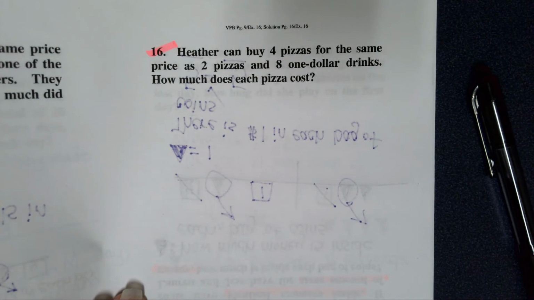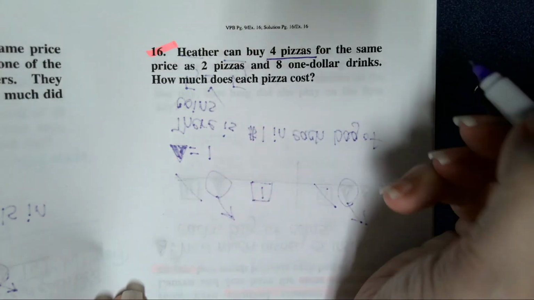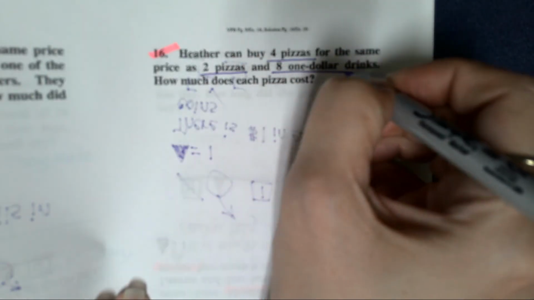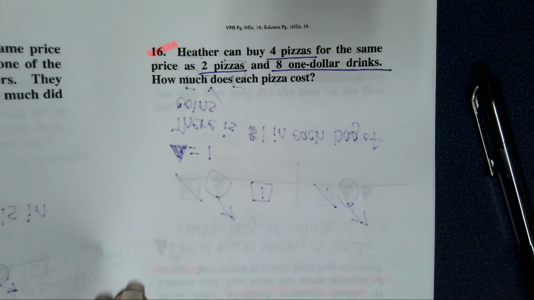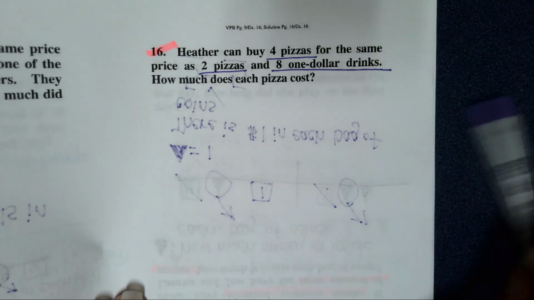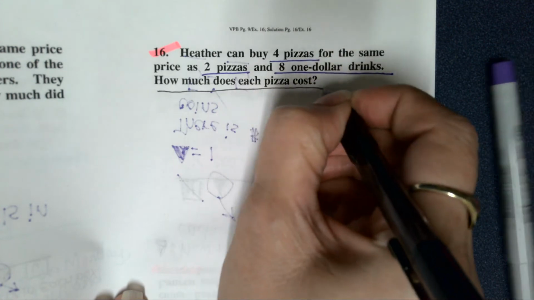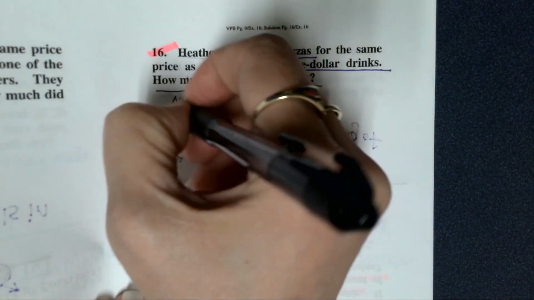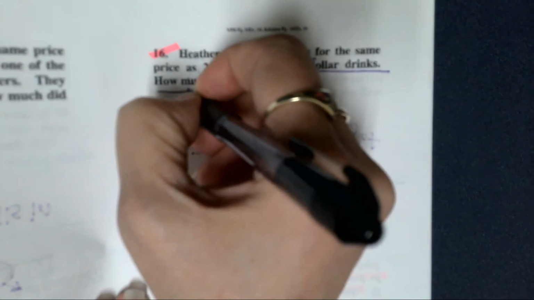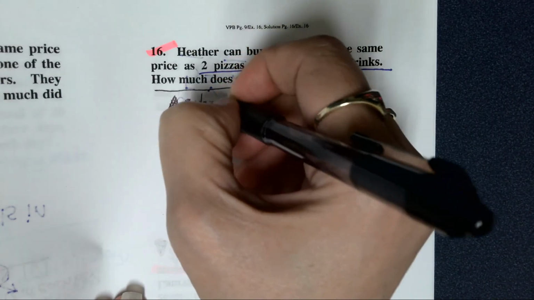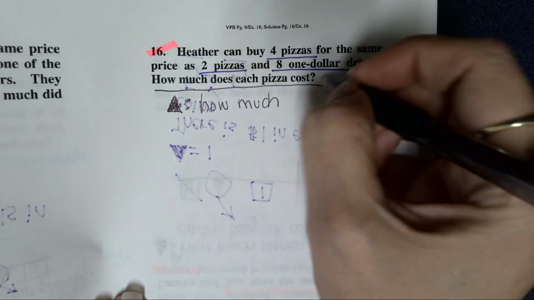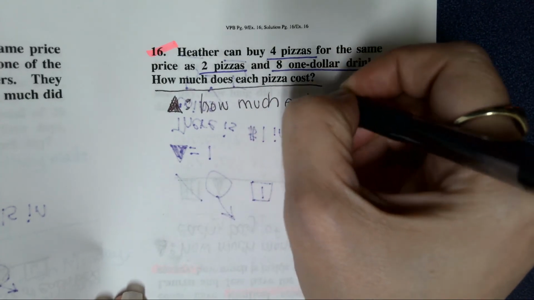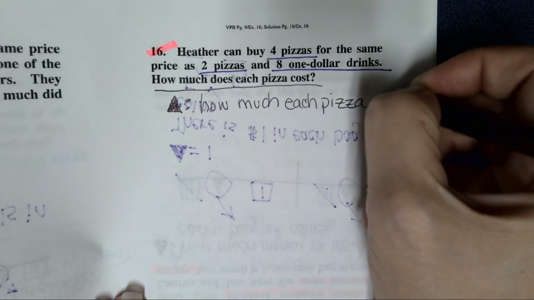These problems are talking about purchasing some different items, and 16, 17, and 18 are going to be about that. So Heather can buy 4 pizzas for the same price as 2 pizzas and 8 $1 drinks. How much does each pizza cost? So our question is, how much does each pizza cost? So what is our value of pawn? Pawn is how much each pizza costs.